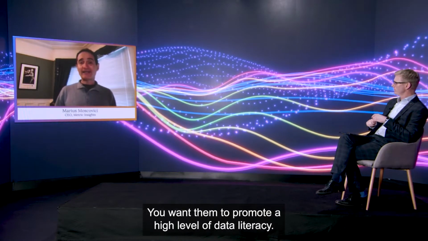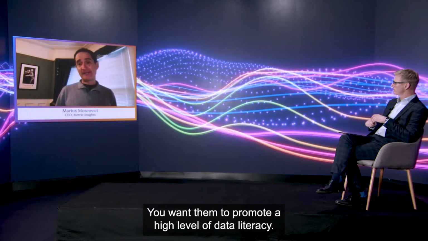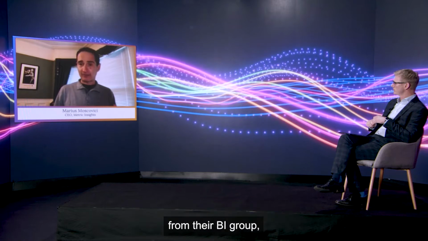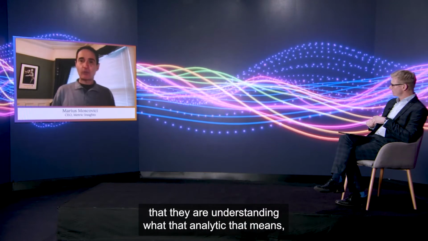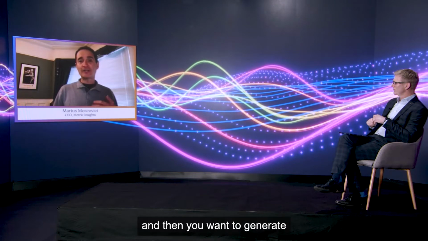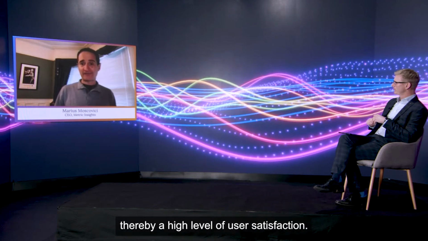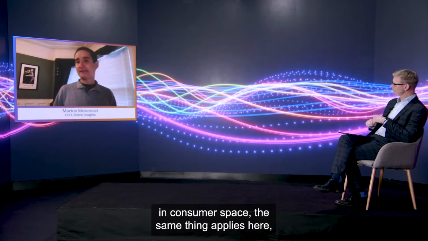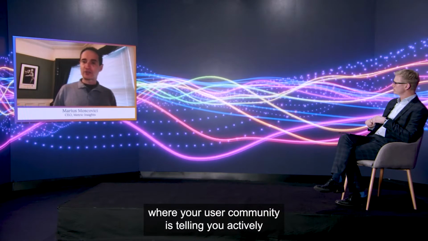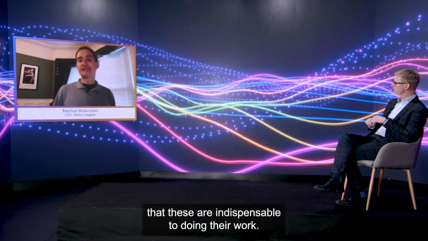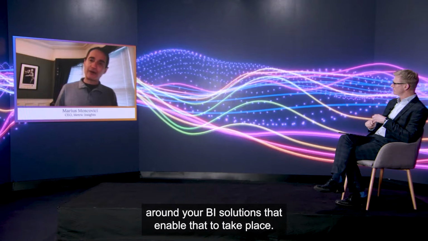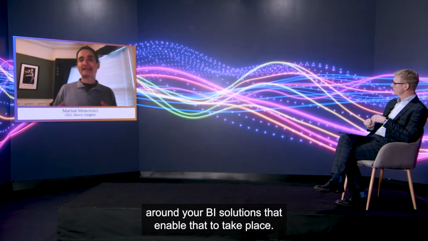You want them to promote a high level of data literacy. So that means that when somebody is consuming content from their BI group, they are understanding what that analytic means, how to interpret the data, et cetera. And then you want to generate thereby a high level of user satisfaction. So, we think of NPS scores in consumer space. The same thing applies here. These things should be things where your user community is telling you actively that these are indispensable to doing their work. And so BI Ops is all of the scaffolding around your BI solutions that enable that to take place.